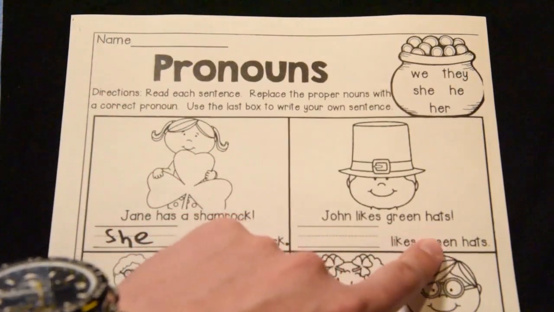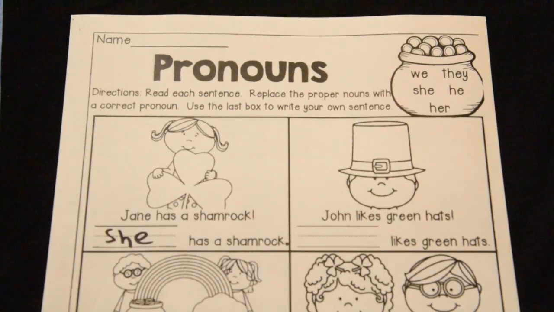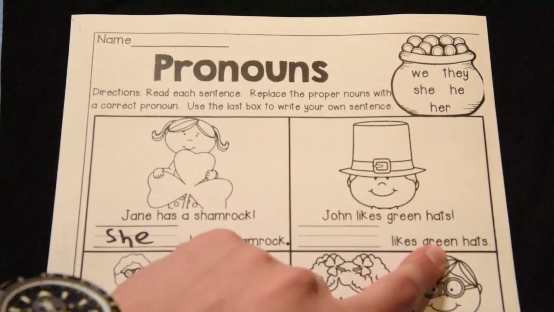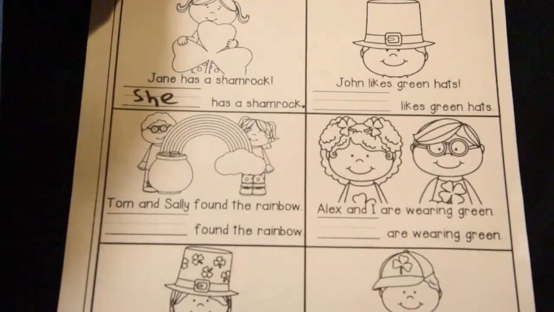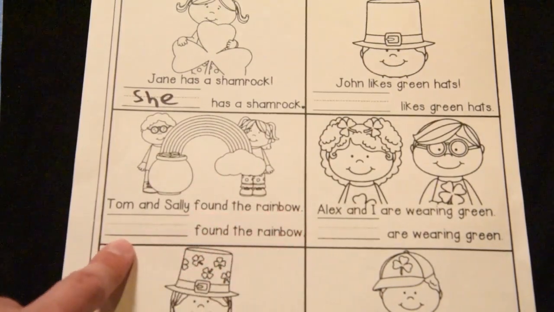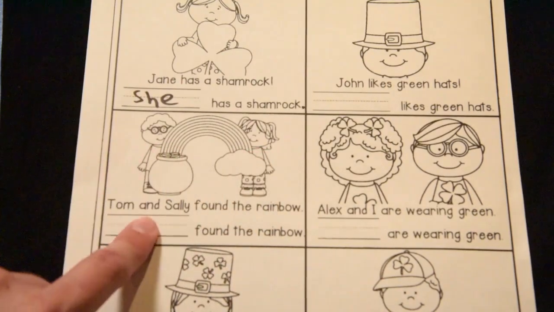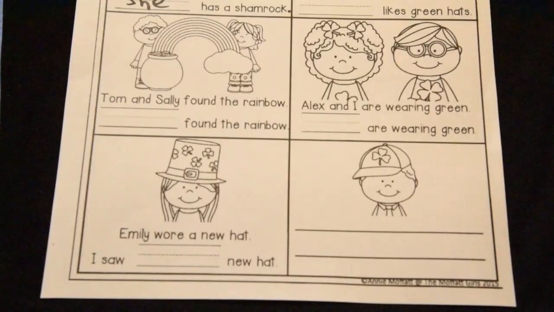Okay, so John likes green hats. So John is this little boy. So he, she, we, they, her. John likes green hats. Blank likes green hats. See, it's the same sentence. We have to figure out which of these fits. Tom and Sally. Oh, this is more than one person. Tom and Sally found the rainbow. Who found it? He found it. She found it. We found it. No, we're talking about them. So is it we found it?